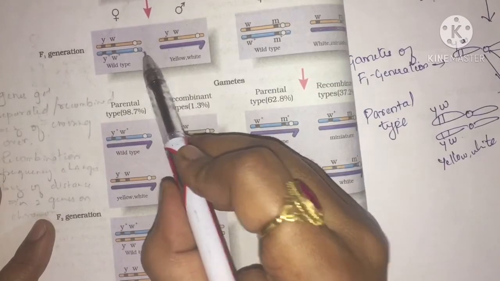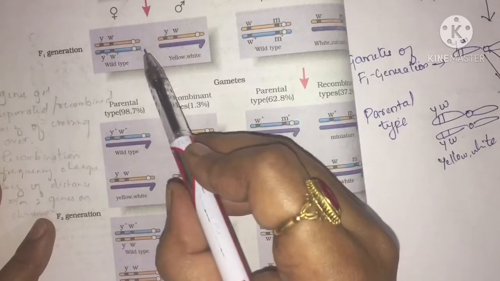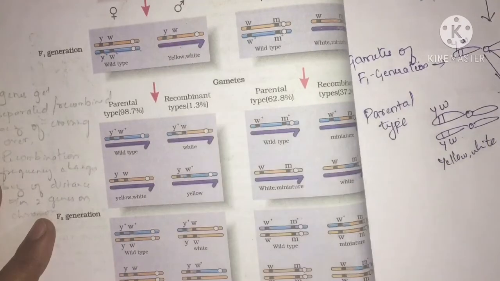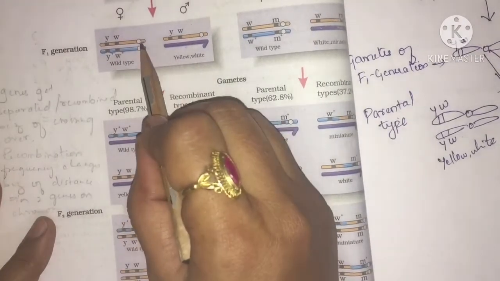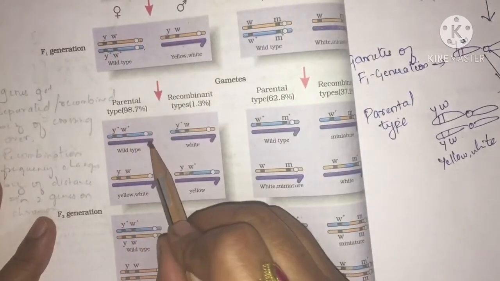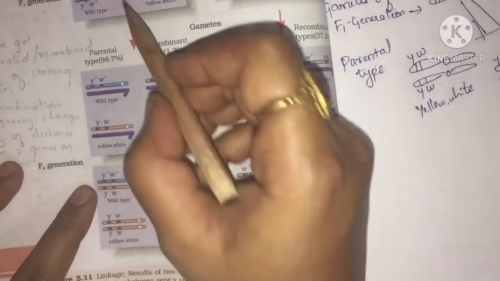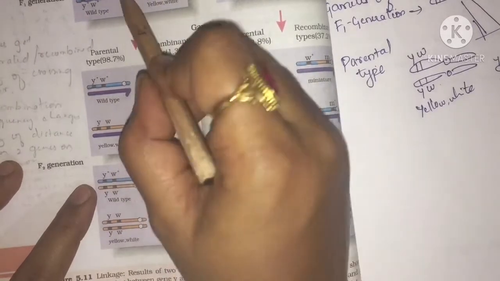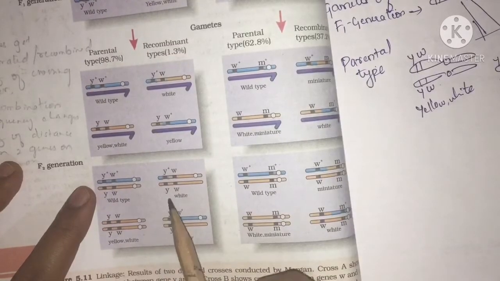Then they took YW and crossed with male. First blue with a male, then yellow with a male, blue with male, yellow with a male. Then they took blue and crossed with yellow, blue with yellow, and yellow with yellow. It is same as what we have got here.